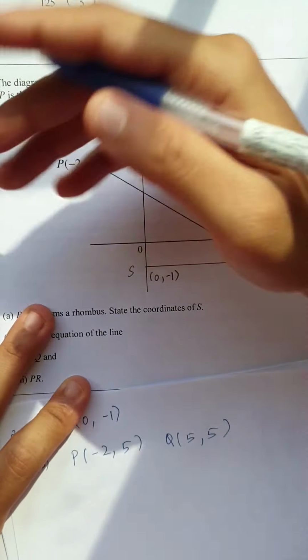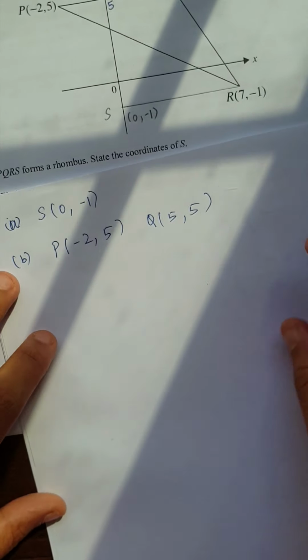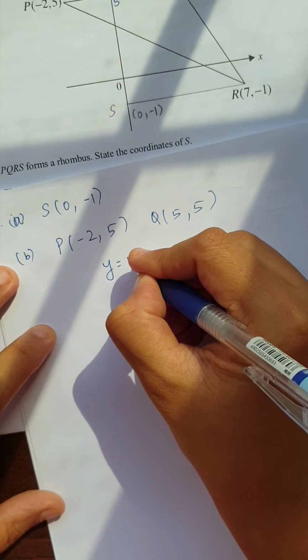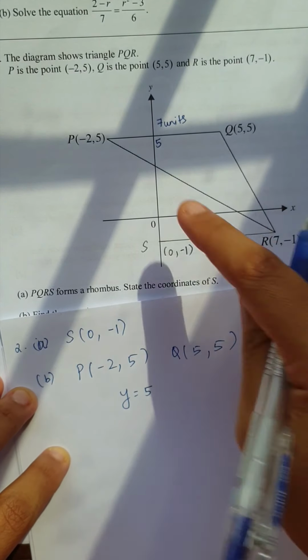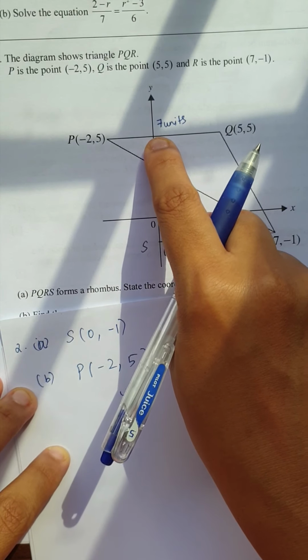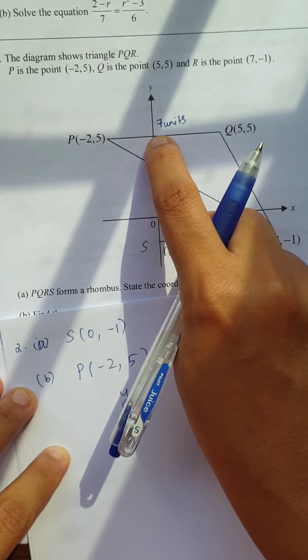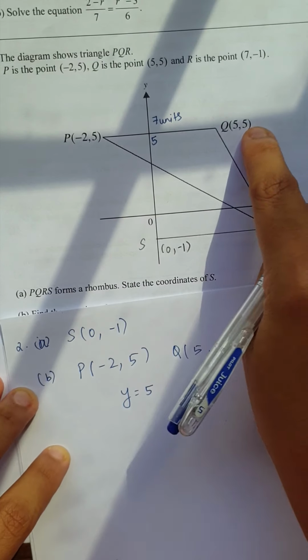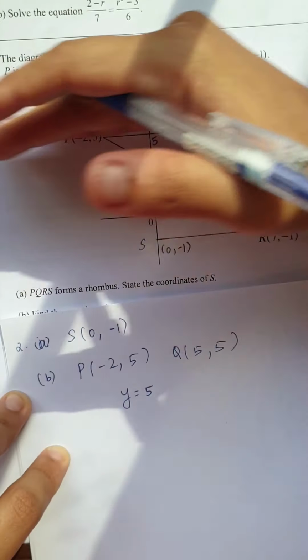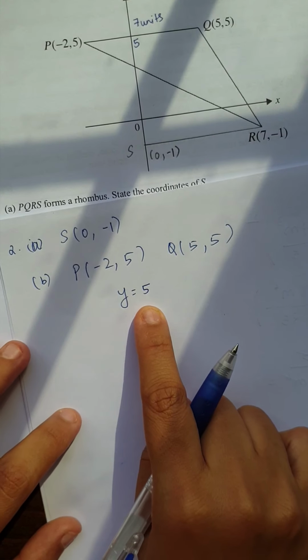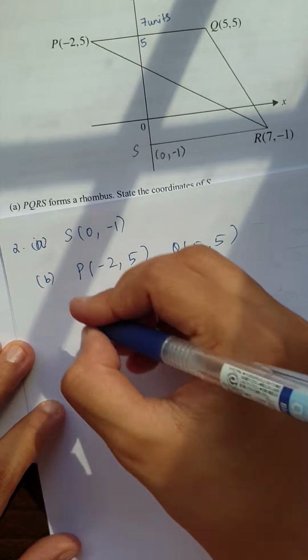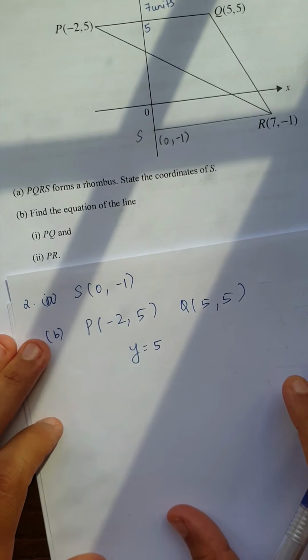So the equation of this line is just going to be Y equals 5. At every point on this line, the Y coordinate is going to be just 5. See, it's 5 over here. The Y coordinate is 0, the 0, 5 is the point here. Y coordinate is still 5. So if you have a horizontal line, you can straight away write Y equals 5. Okay. Then the second part says, can you go and find the equation of PR?